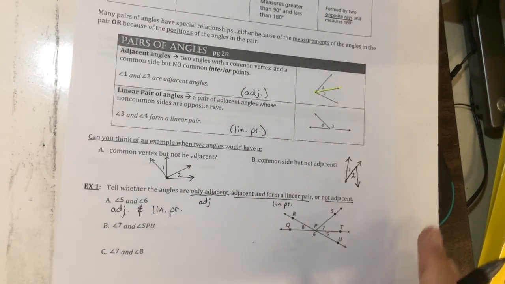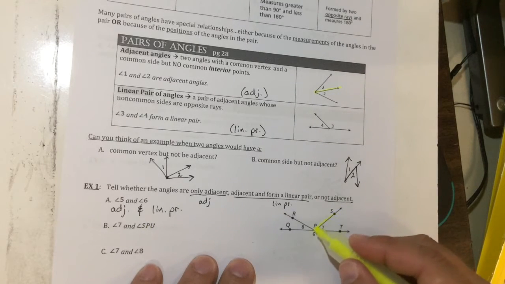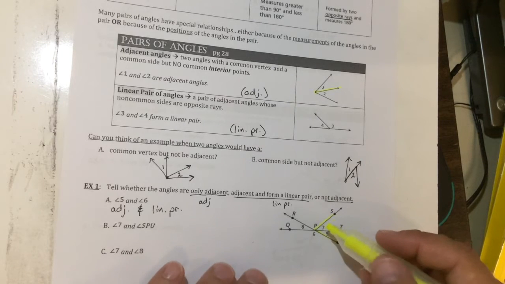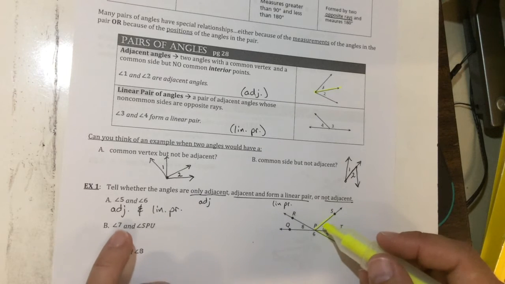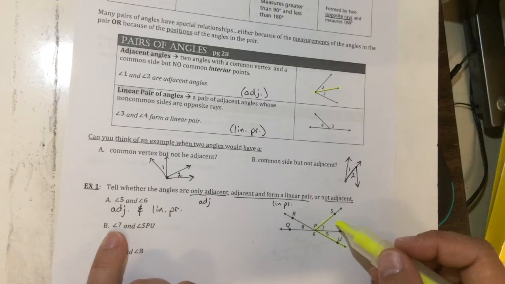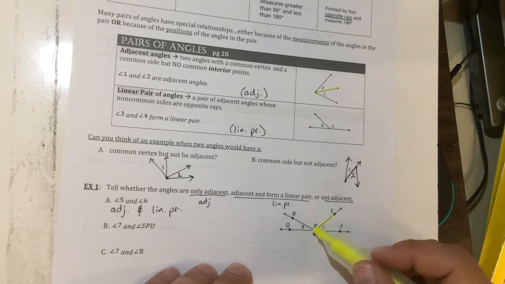And I'll abbreviate to save some time here, so you can abbreviate also, just as long as you know what those abbreviations mean. Then if we look at angles 7 and SPU, I'll trace that one for you. They used this notation for angles because SPU contains angles 5 and 7. Now, angles 7 and SPU, they do share a vertex at P, and they do share this side, but angle 7 is inside angle SPU.